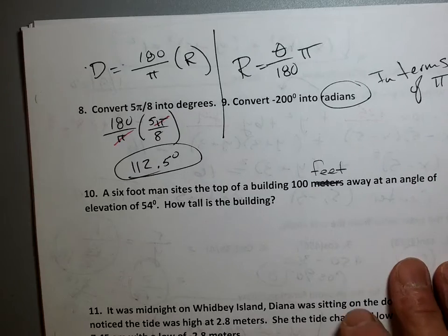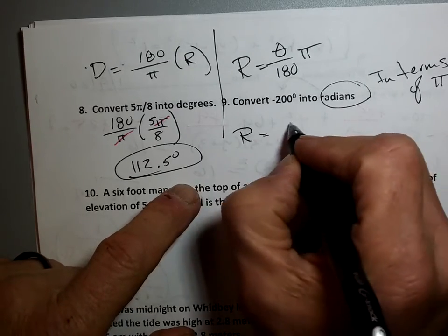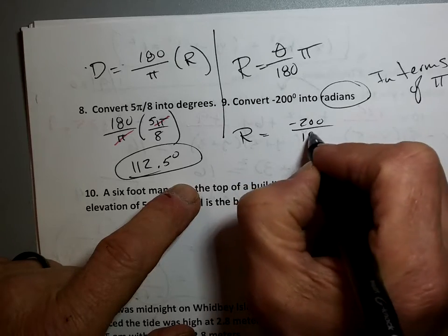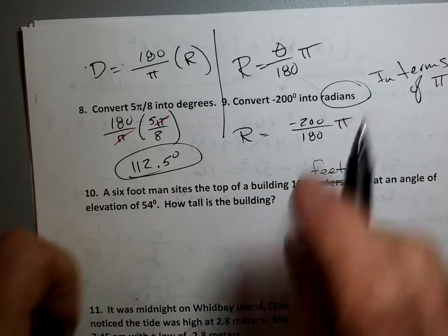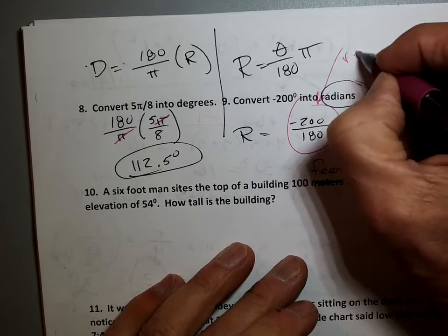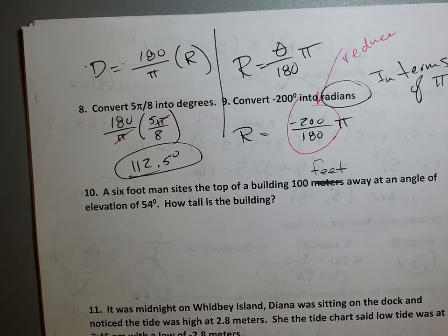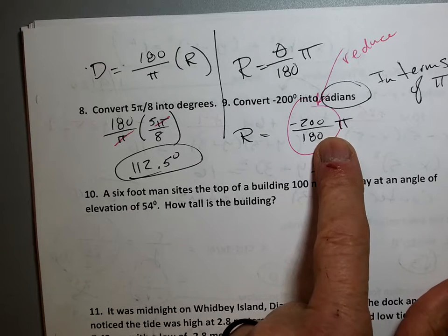Okay. Thanks. So then my radian is equal to -200 over 180 pi. And I'm just going to reduce this fraction. Now, you do not have to be a mathematical genius to reduce. You have to know where. The calculator will do it for you, even though I could probably do this. 20 over 180 or 10 ninths. You guys see 10 ninths?